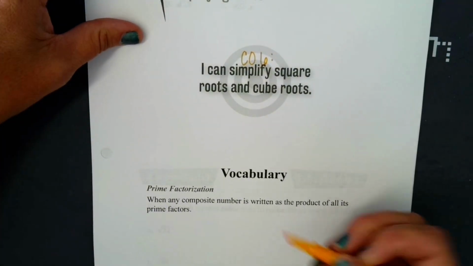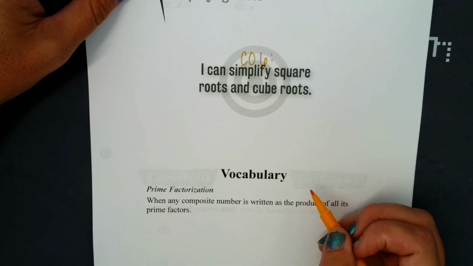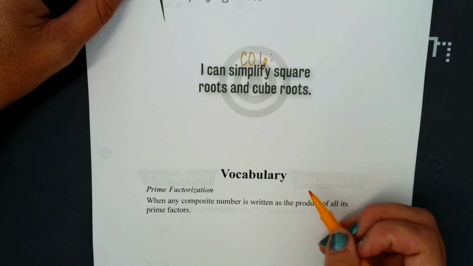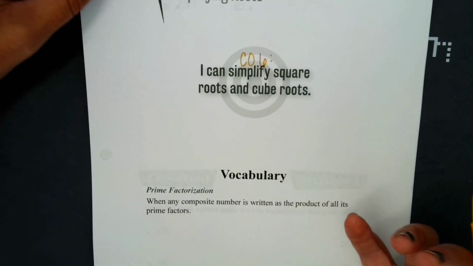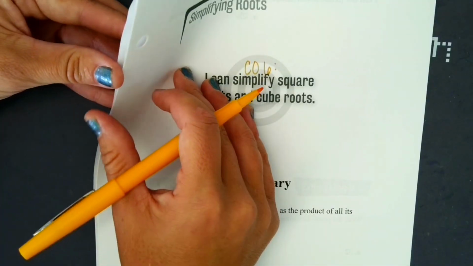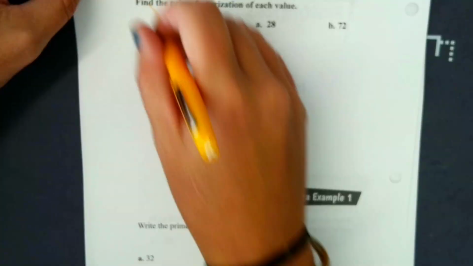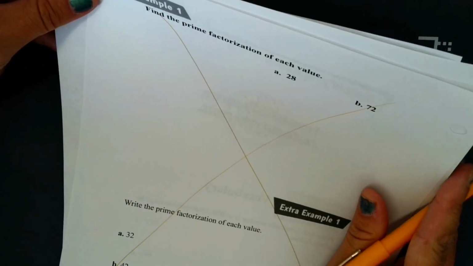Okay. I can simplify square roots and cube roots. And I'm going to add using prime factorization, because we're going to have to use prime factorization. Okay, see, watch what I'm doing right now. I'm going to flip the page. We're not doing this page. I keep forgetting to get rid of it.